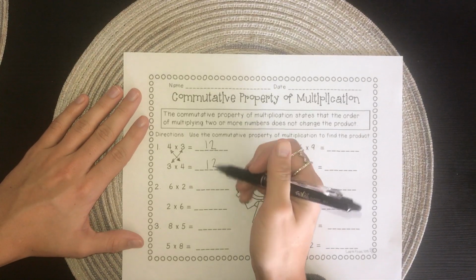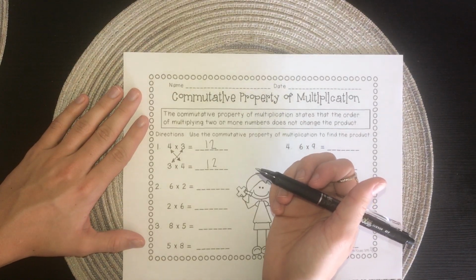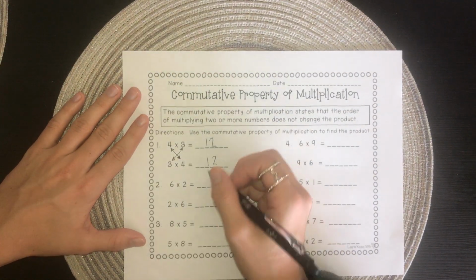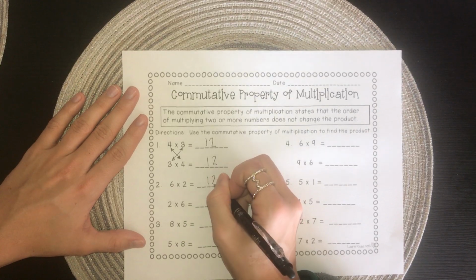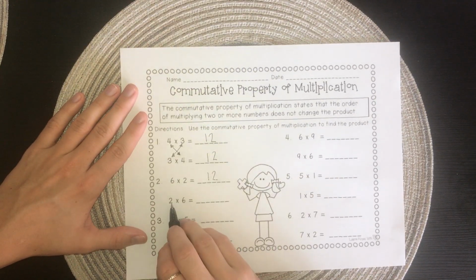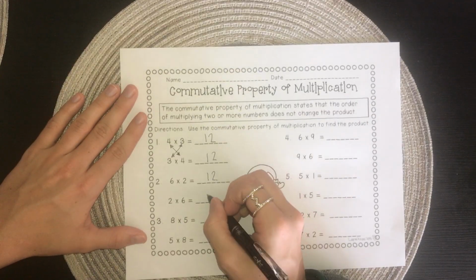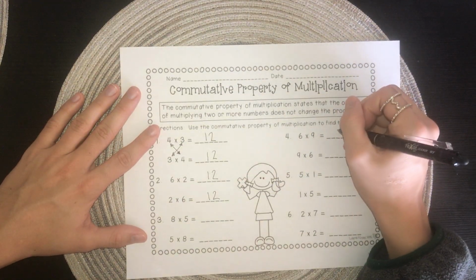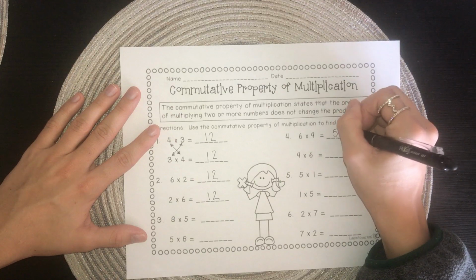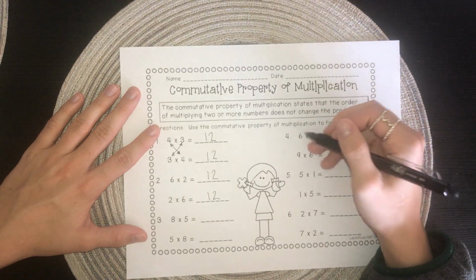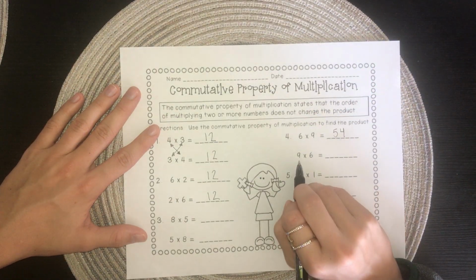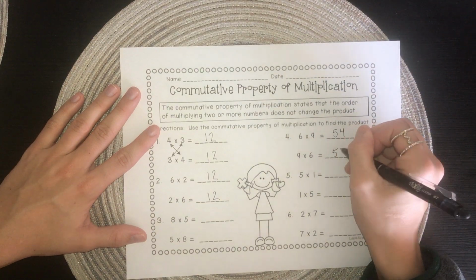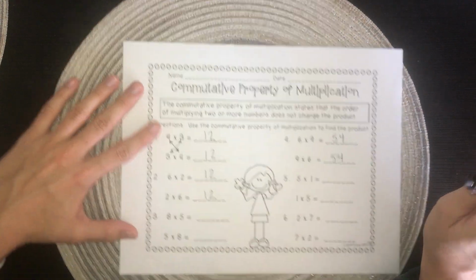But you can see that they both still equal 12. The next one, 6 times 2 is also 12, and 2 times 6 is also 12. We'll skip around more. 9 times 6 is 54. 6 times 9 is 54. And we've taught you guys that 9 trick.